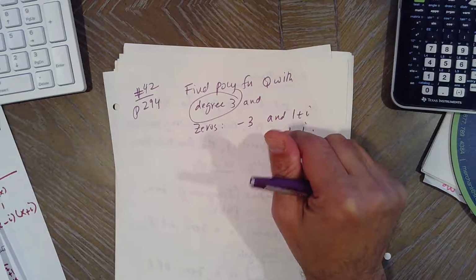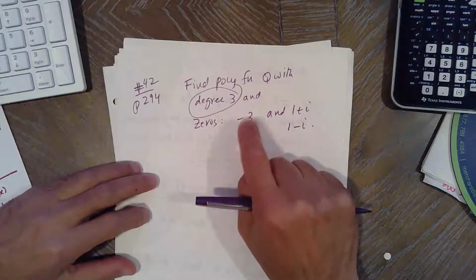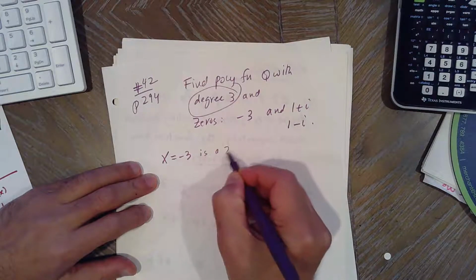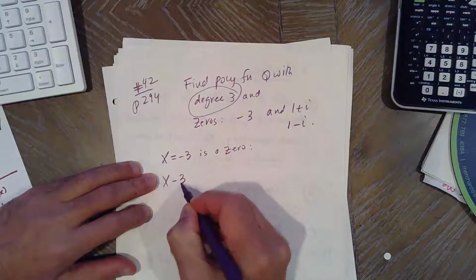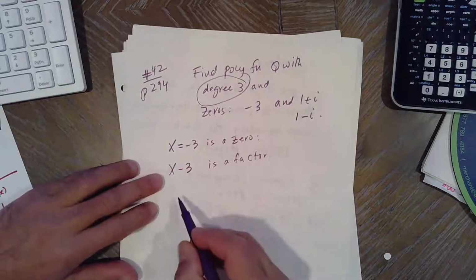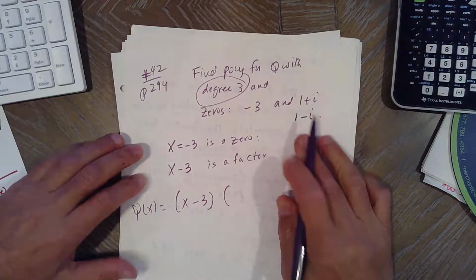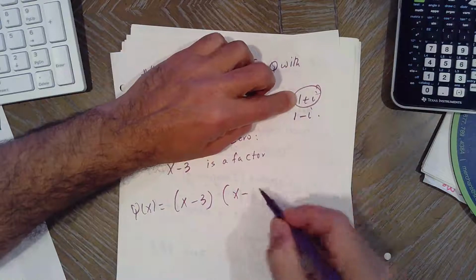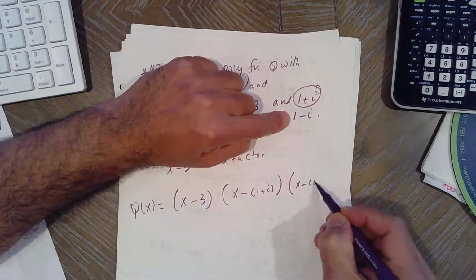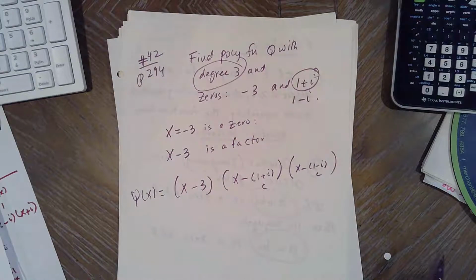Find the original function. The degree is 3. For each 0, we get a factor. Remember the factor theorem? So x equals negative 3 is a 0. That means x plus 3 is a factor. And so the factors are x plus 3. So this would be my q of x. They're calling it q. The second factor, this is a 0, so x minus that. I'm going to put it in parentheses because it's two terms. And this is a 0, so x minus that is a factor. That's the c that we usually talk about. If c is a 0, x minus c is a factor.